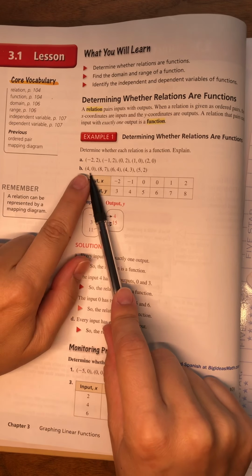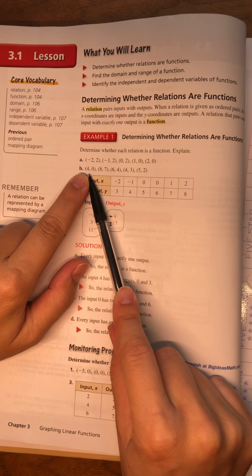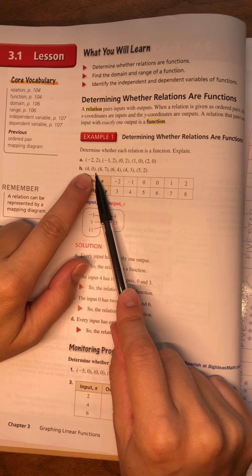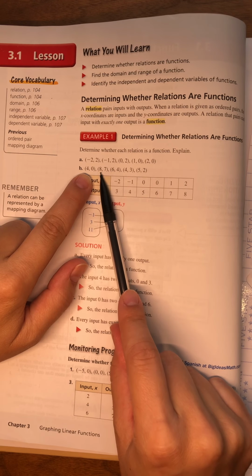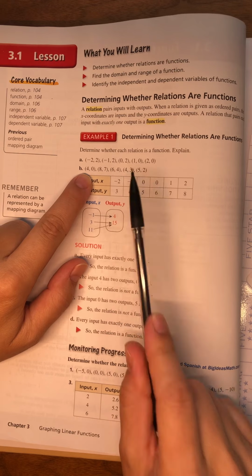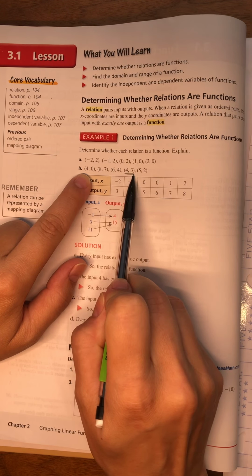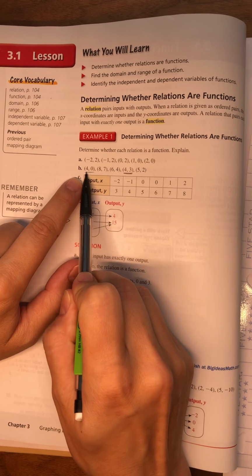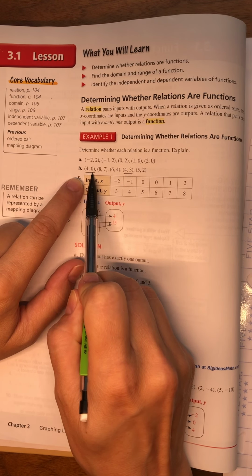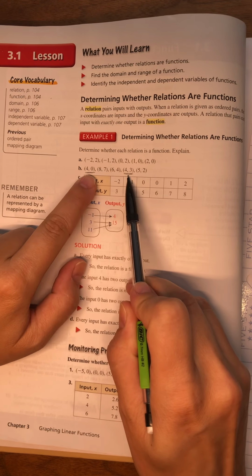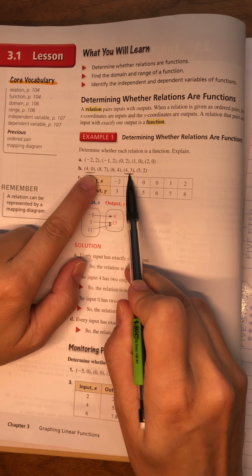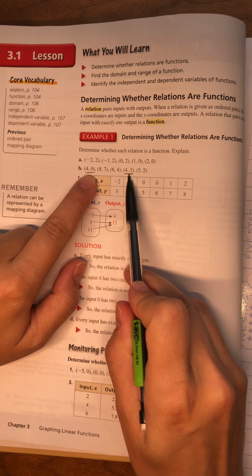So in this example, I have 4 as my x. It's paired with 0. Let's look to see if there's another 4 that's paired with a different number. So here, look at this point. 4 is now paired with 3. But up here it said 4 was paired with 0. That is against the rules. We can't have that. 4 can only be paired with one y.